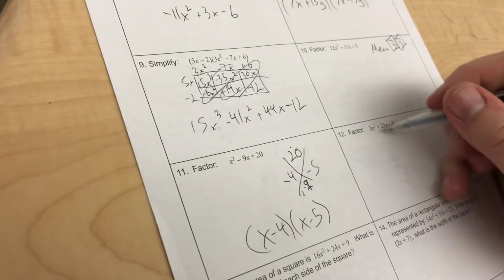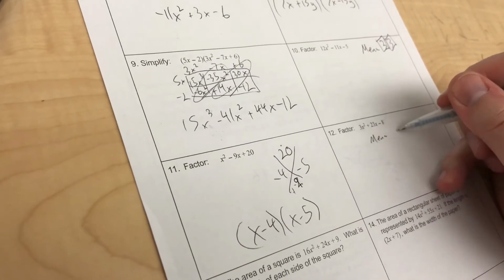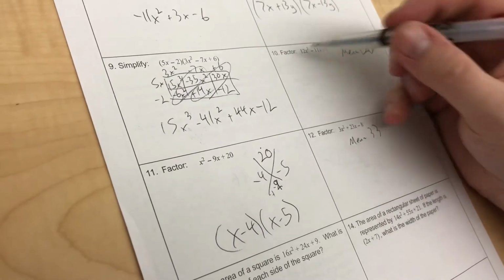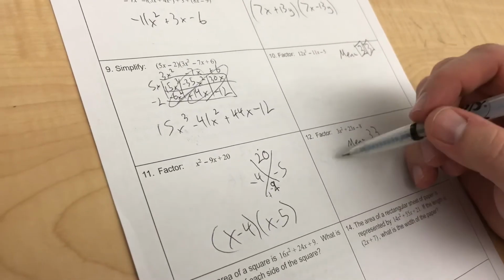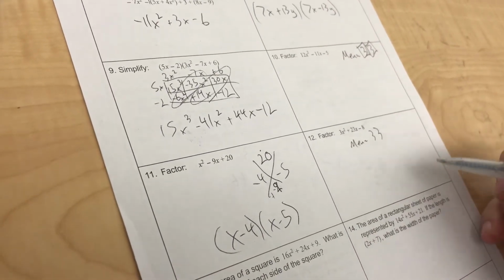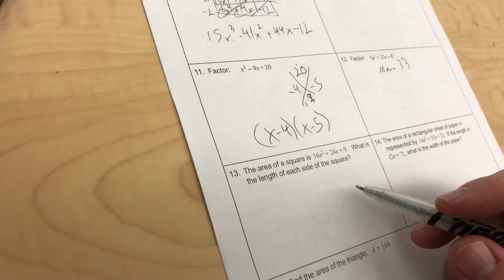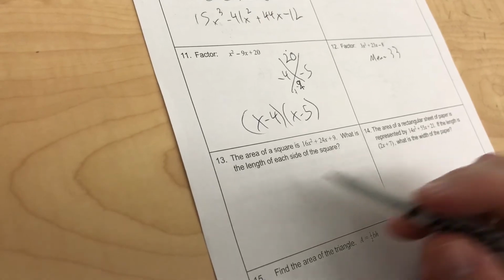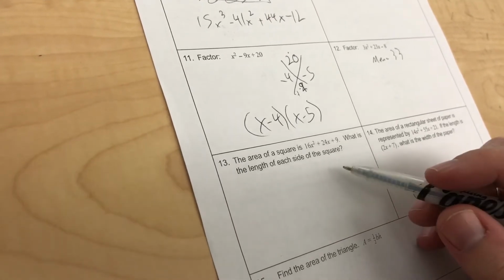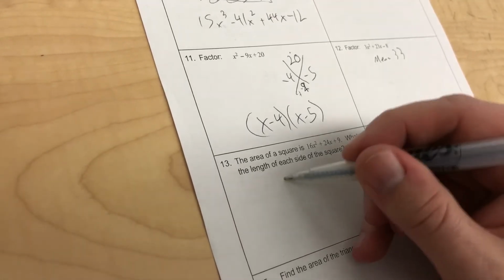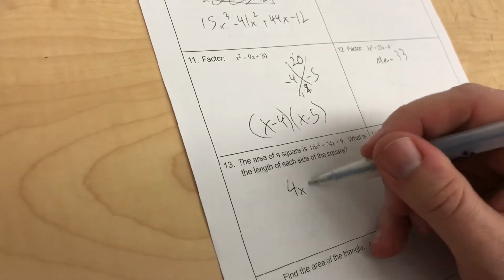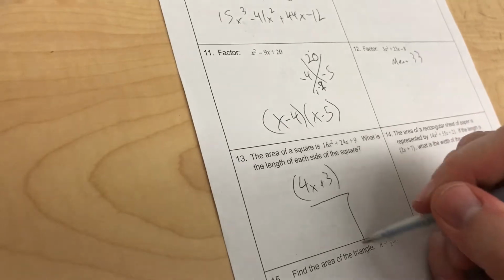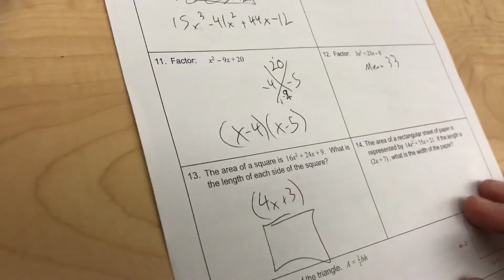This is another factoring one. It's menu 3, 3. Be on the lookout for if you have a greatest common factor. Neither of these two have a greatest common factor, but you do need to kind of watch out for that. Area of a square, this is asking the same thing. The length of each side, it wants you to factor it. Go through and find your factors. It's just that on this one, it's going to be 4x plus 3. It's going to be the same for every single one of them because it's a square.